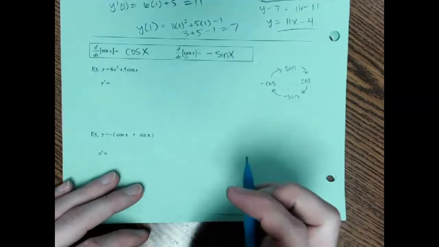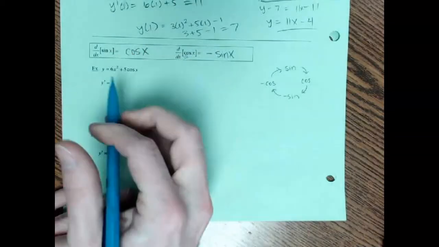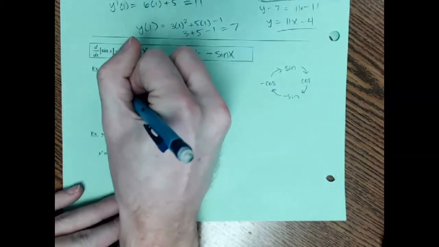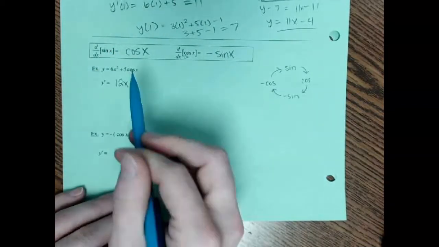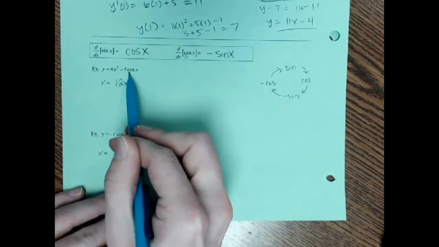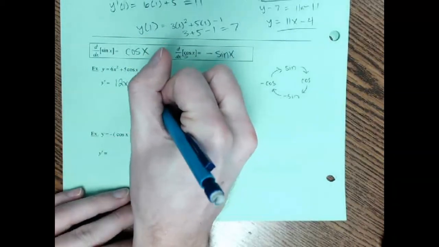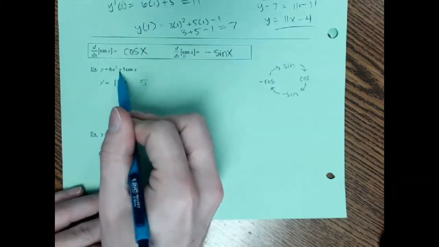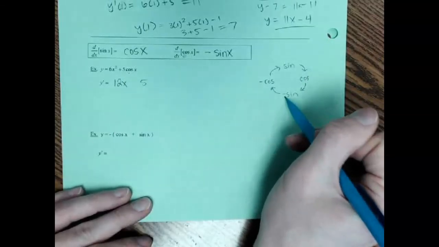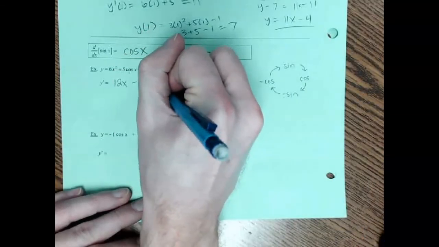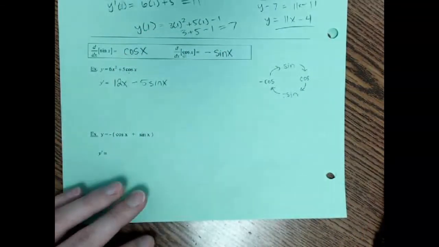Here we go. 2 examples, then I'm going to stop. The derivative of this first term is going to be 12x. How lovely. And then we have a plus 5 cosine. Look, copy the 5, that's fine. And the derivative of a positive cosine is a negative sine. So there you go. 12x minus 5 sine of x.